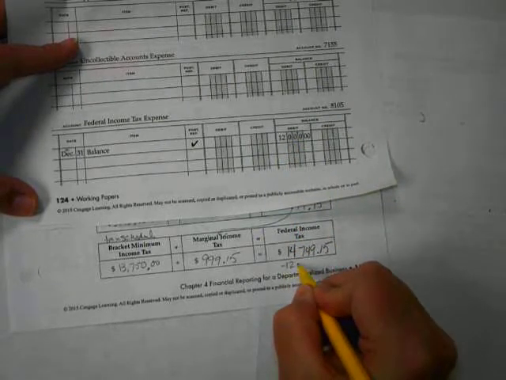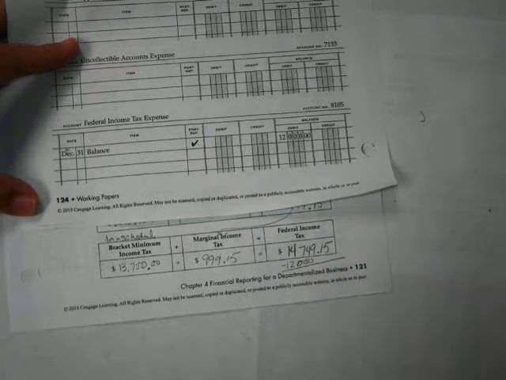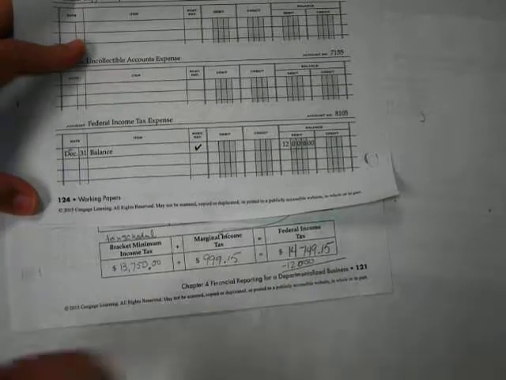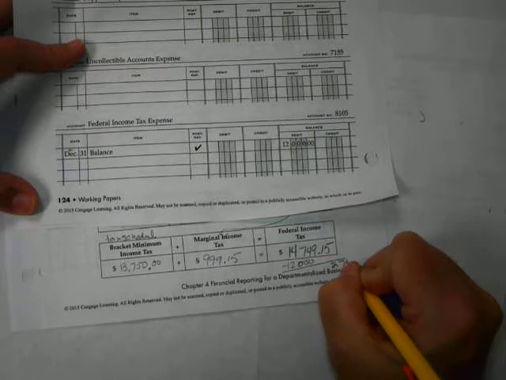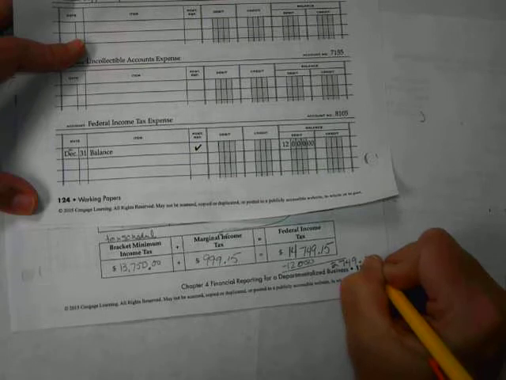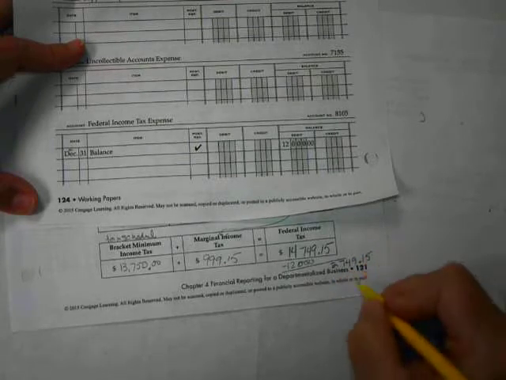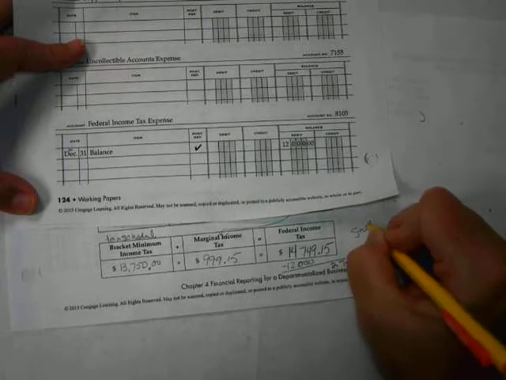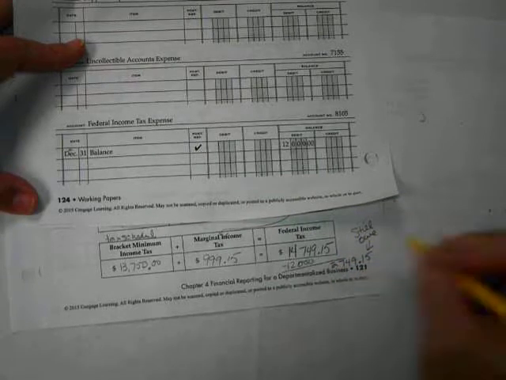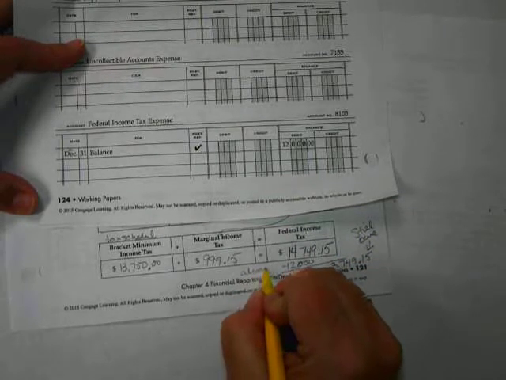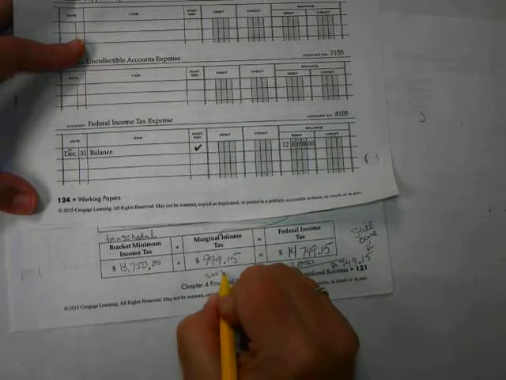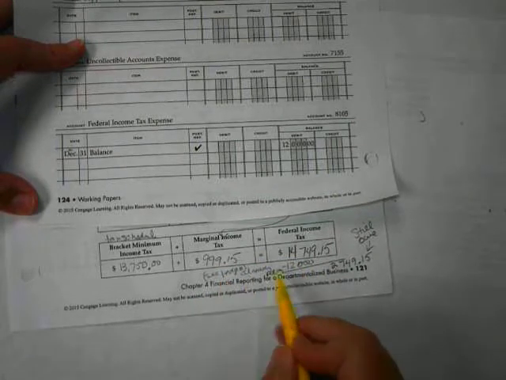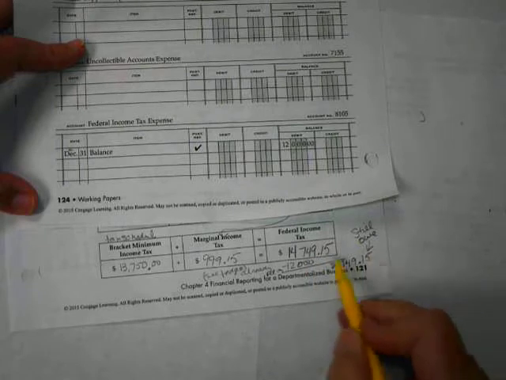Okay, this now is what we still owe. So minus the $12,000 means that we still owe $2,749.15. Okay, still owe right here. This was already paid. See ledger. This is all kind of backwards, sorry. Okay, we already paid this because we can see it in our ledger. So this is how much we still owe. So this is still payable.